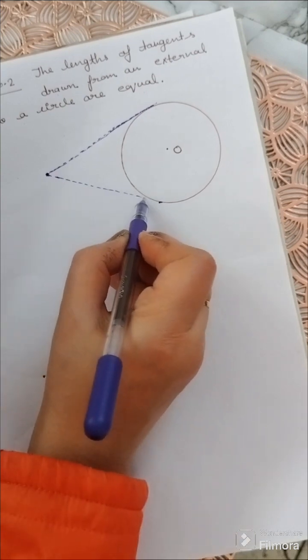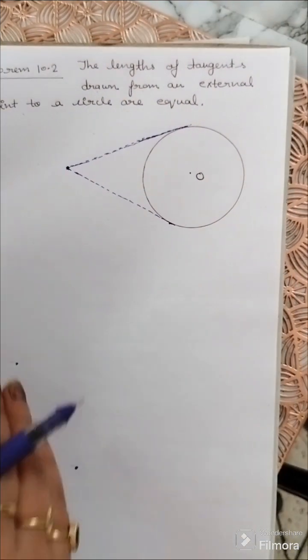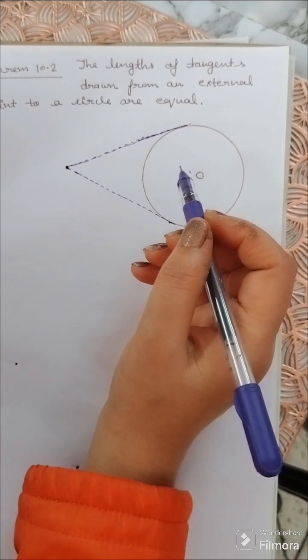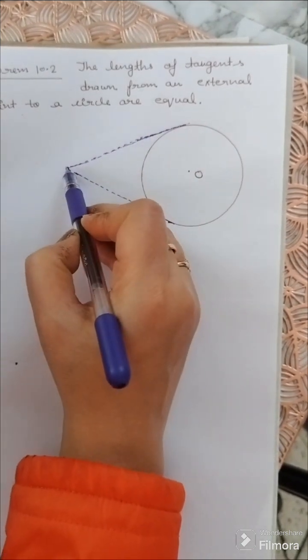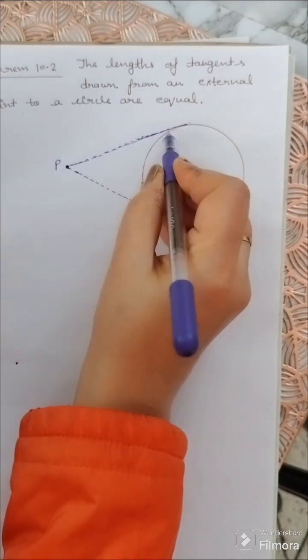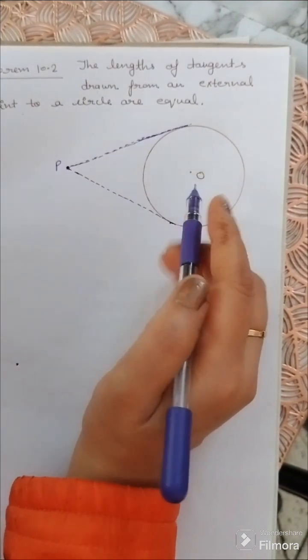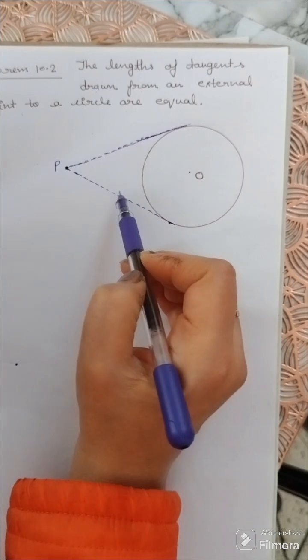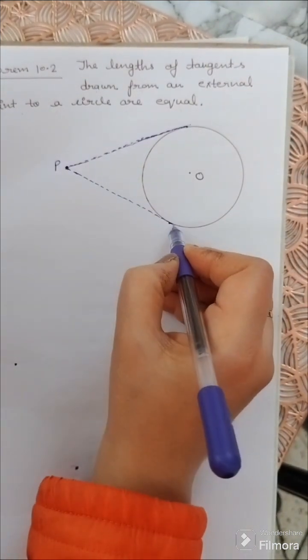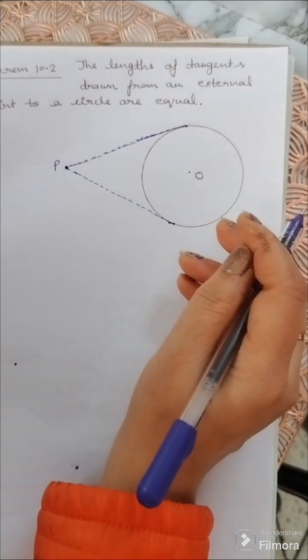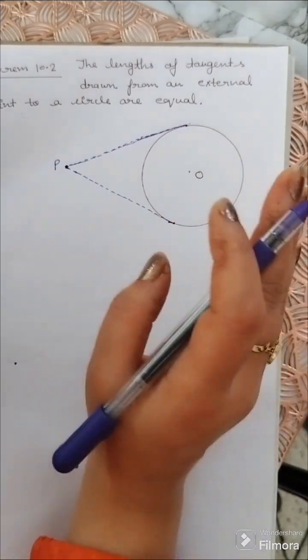What additional they are saying is that we know that from an external point we can draw only two tangents, but now they are saying these two tangents are always equal. So there are two ways of solving it. I am going to tell you both the ways.